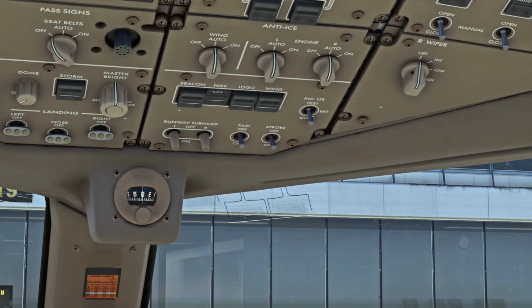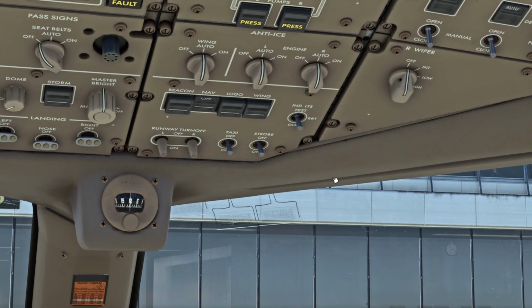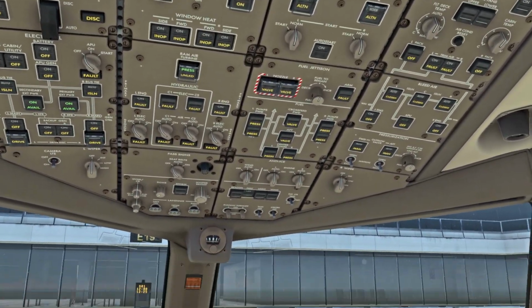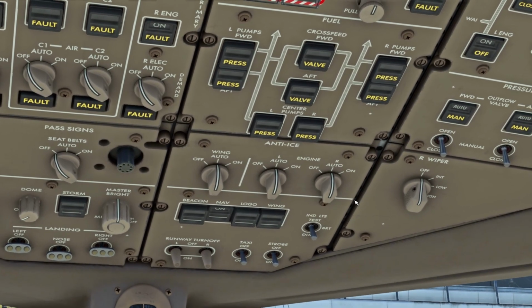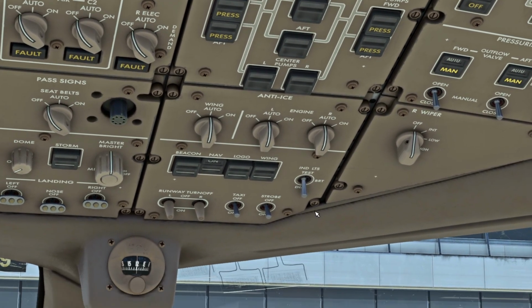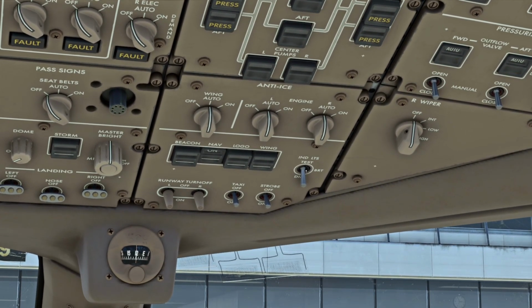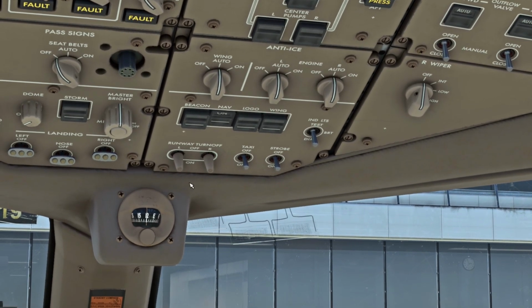The indicator lights, you can test all the lights in the flight deck to see if it's all working. And you can also put it to dim or bright depending on whether you are flying at night or in daylight respectively. The turnoff lights, taxi lights and strobe lights are all left off for now.